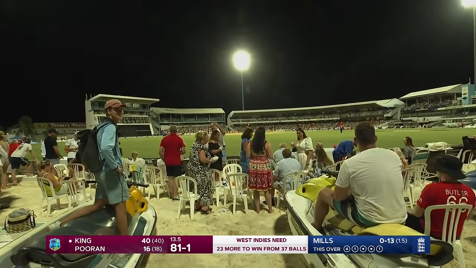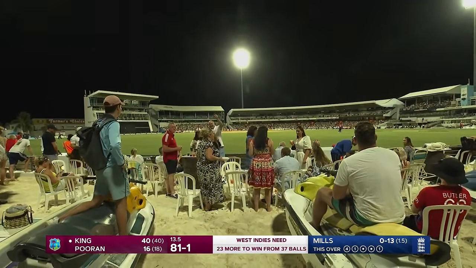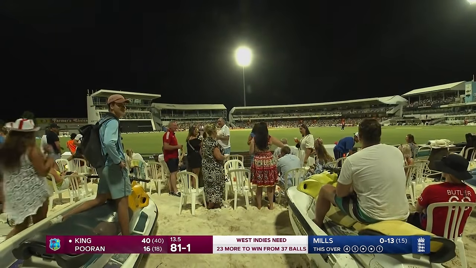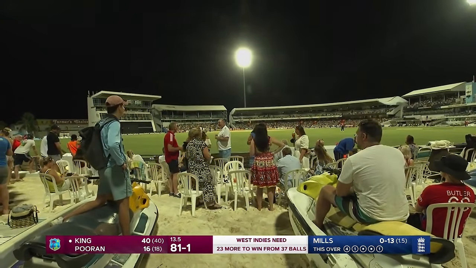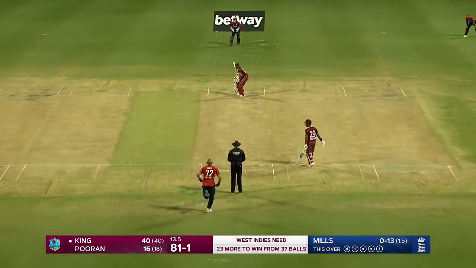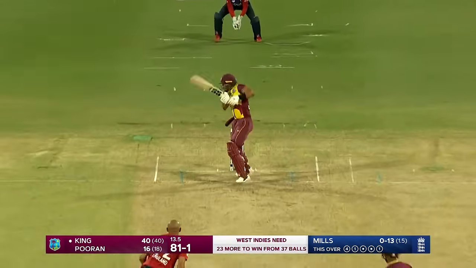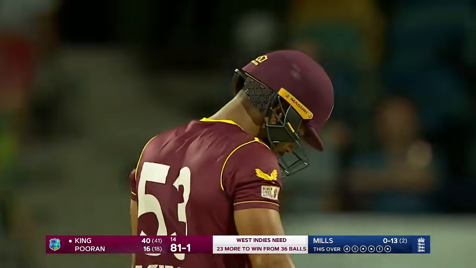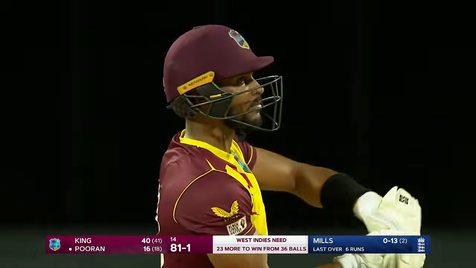Now, decent views from all round Kensington Oval, none better than on the beach. Jet ski there. Sure, how much use are you going to have for that? Unless we get some sort of England-saving downpour. 81 for 1.